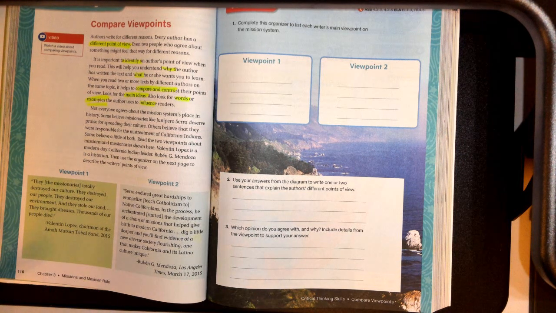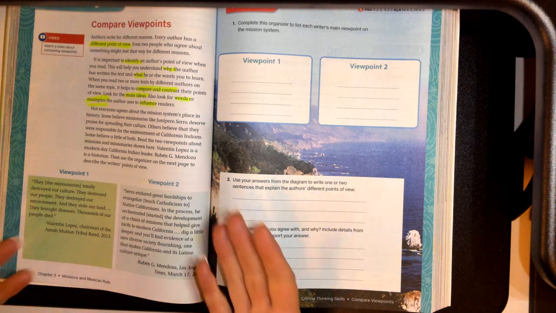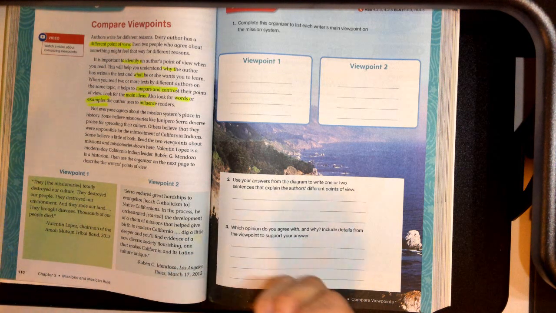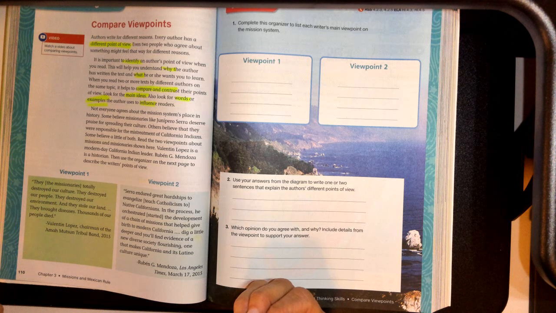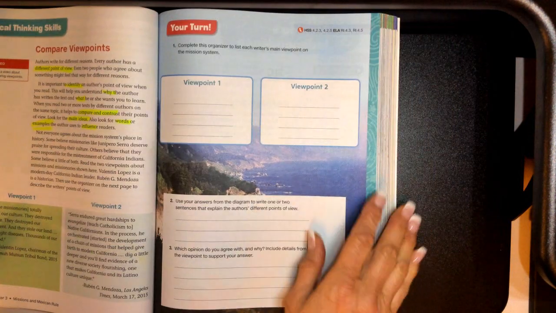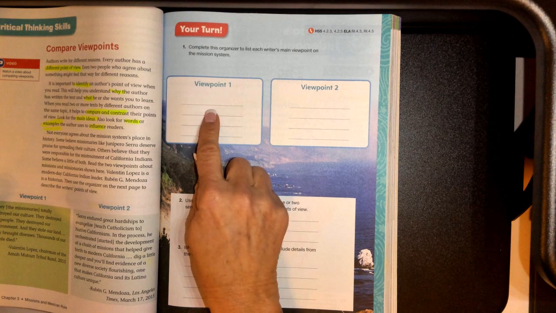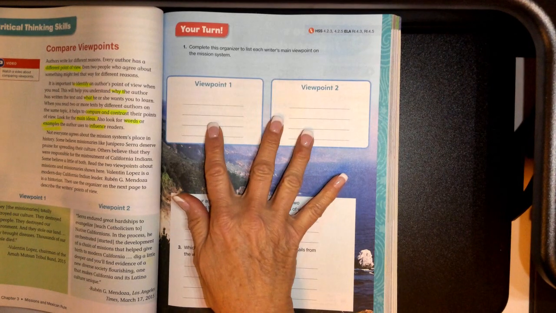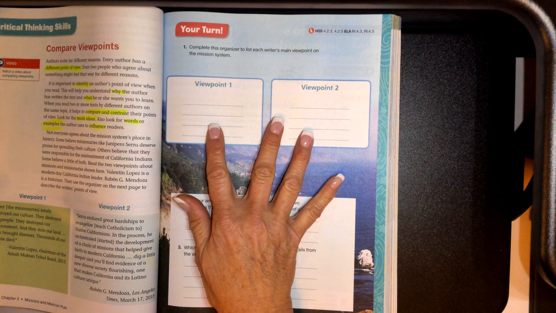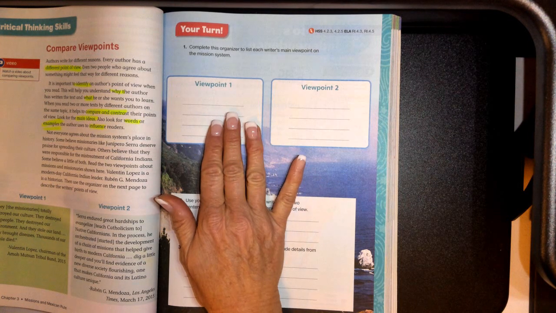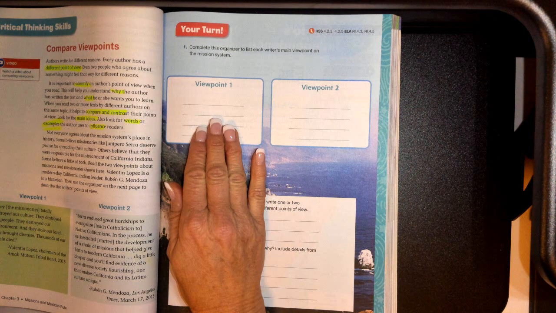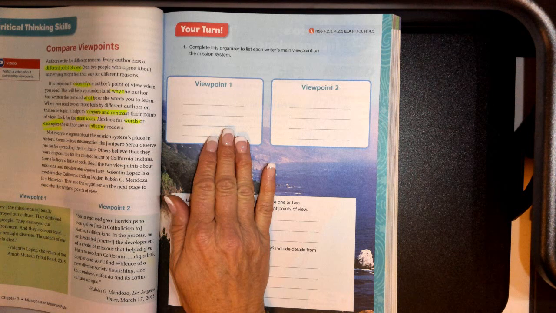So they have two different viewpoints. We're going to compare them. Do they have anything that's similar? Do they have anything that's different? Yes. So you're going to complete, this would basically be a double bubble, right? Because we'd be comparing and contrasting these viewpoints. But in this case, in our book here, we're just going to write them here.